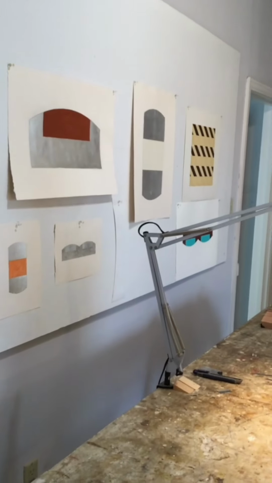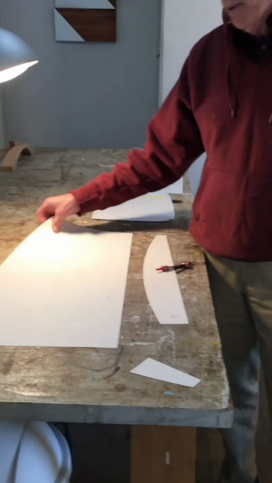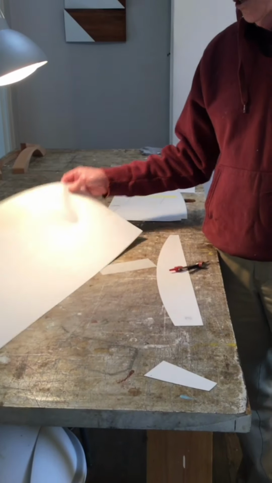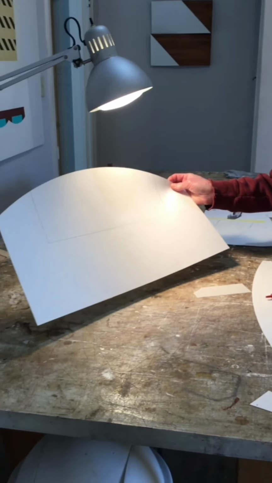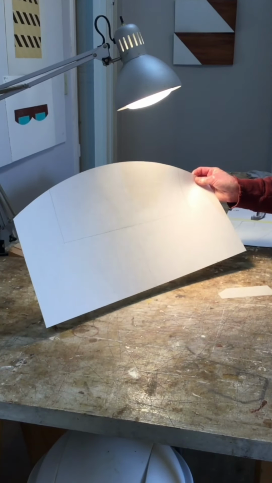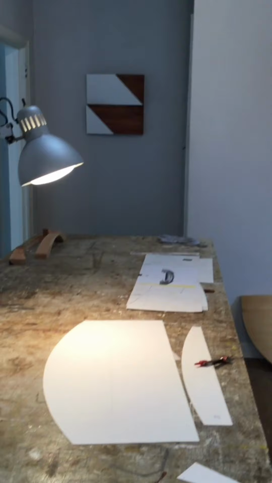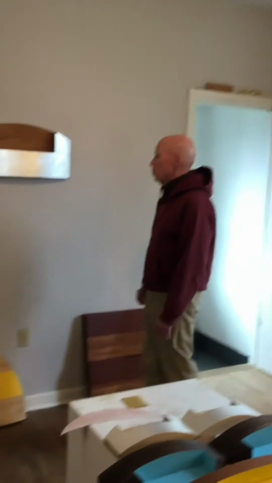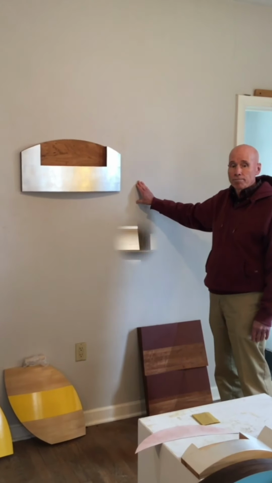So the next stage is to make a full-size pattern out of inexpensive poster board. So I cut out and traced the full-size pattern. Then I go down to the woodshop and execute the piece. And in this case, this is that finished piece.